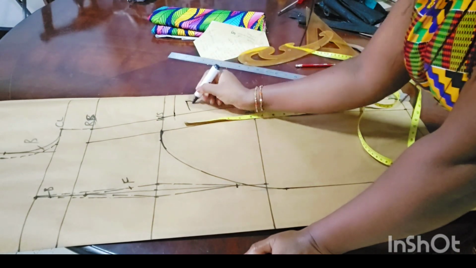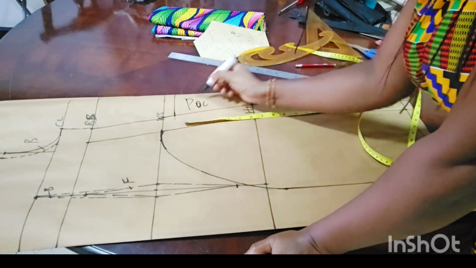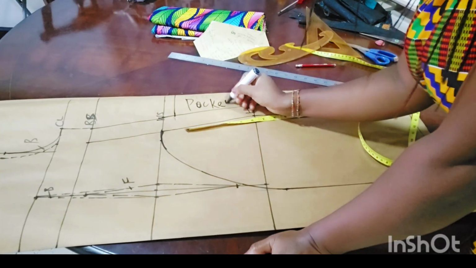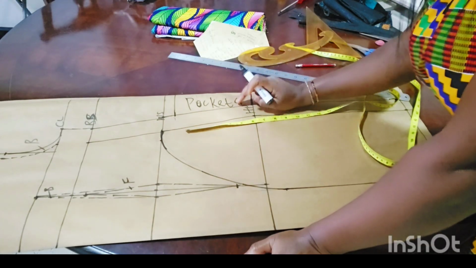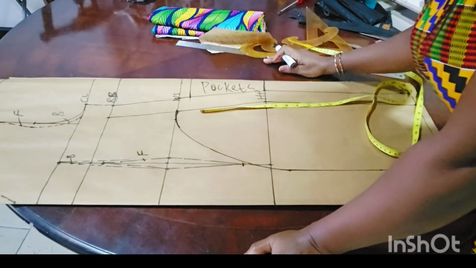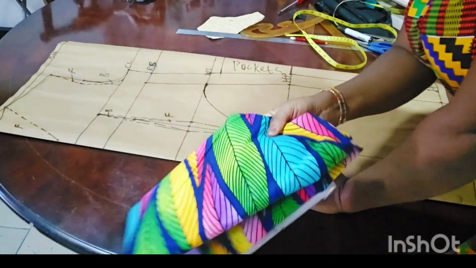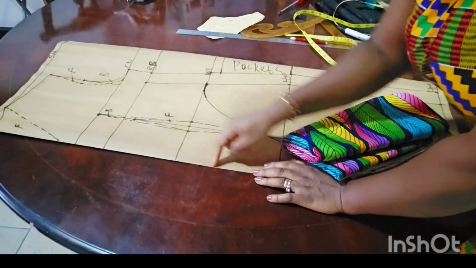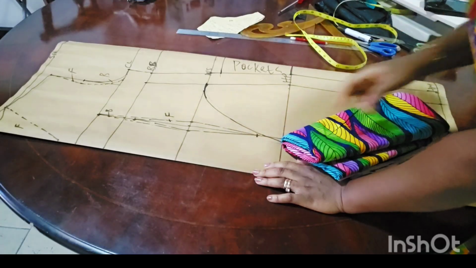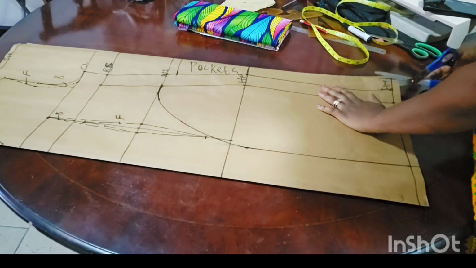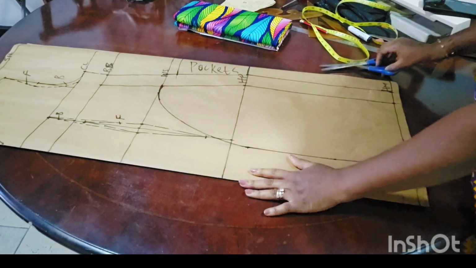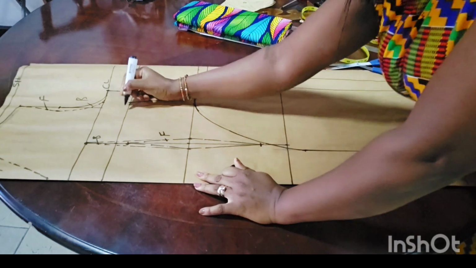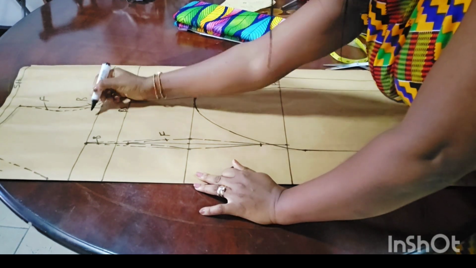From the waistline, I just went down by 2 inches and marked where the pocket will be. So this is the pocket. The next thing now is to cut it on fabric. First of all, I'm going to cut the back pattern. Remember, on this pattern, I did not add zipper allowance. I'm going to be adding the zip allowance to the fabric.